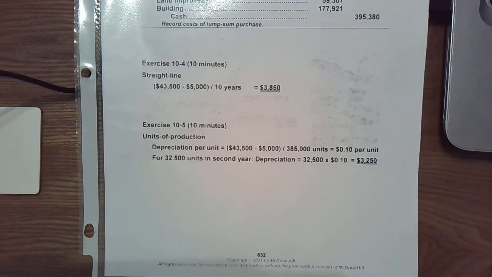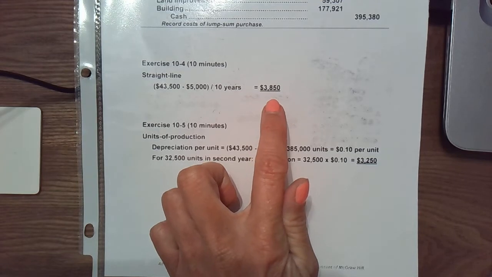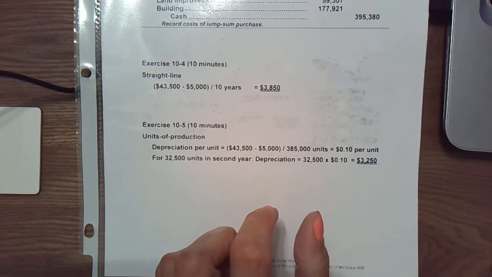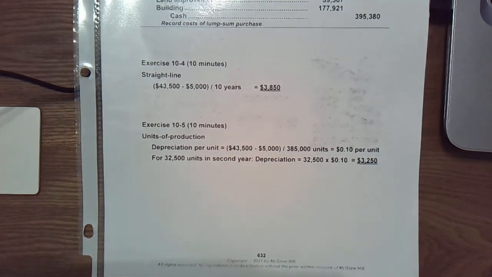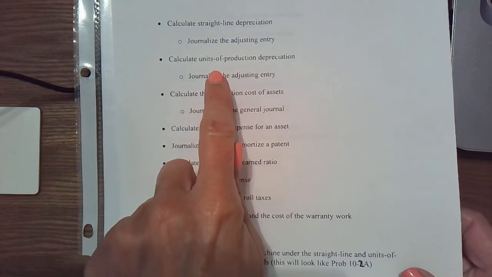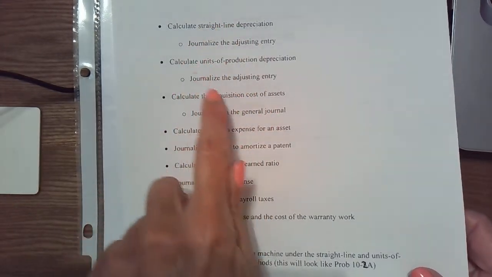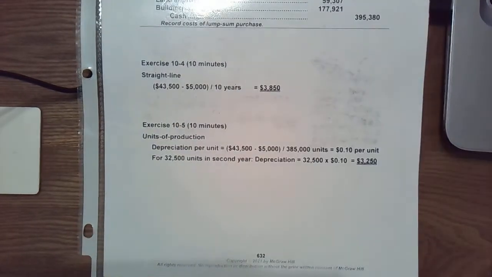So the asset was purchased at $43,500 with a salvage value of $5,000. It's expected to have a useful life of 10 years, so each year that the company owns this asset, the depreciation is $3,850. Now, that's what you're going to do for the first part of the items on the review. So that's this one.